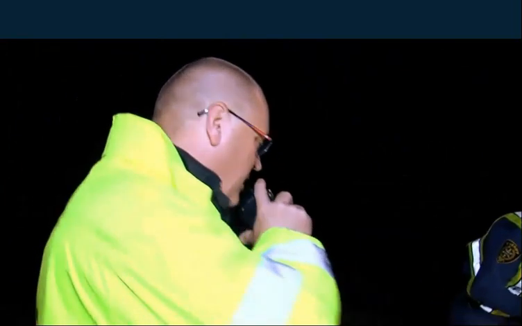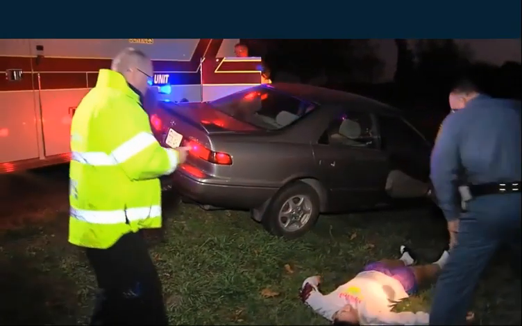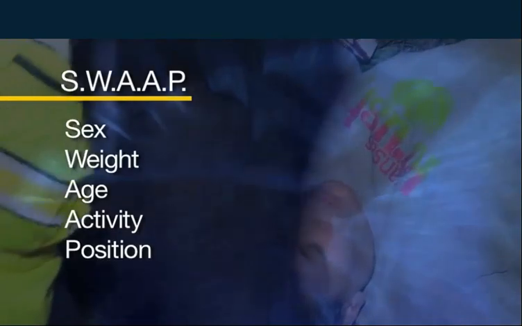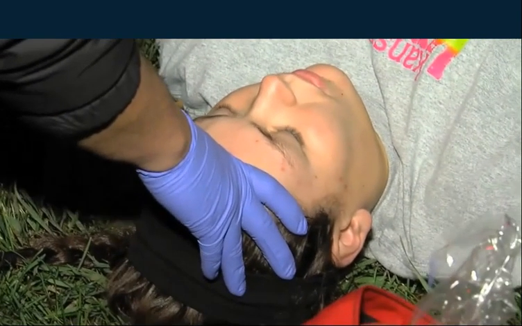After your safety is ensured, assess the number of patients and determine the need for additional resources. If the scene is a mass casualty incident, perform triage to prioritize patients according to protocol. The first step is to form a general impression of the patient from a distance. You can use the acronym SWAP to create a quick general impression of the patient's sex, weight, age, activity, and position. Consider the mechanism of injury and determine if C-spine precautions are necessary.